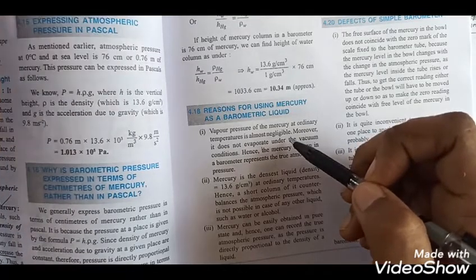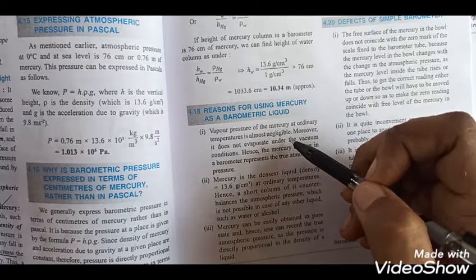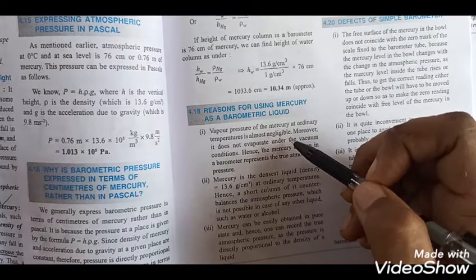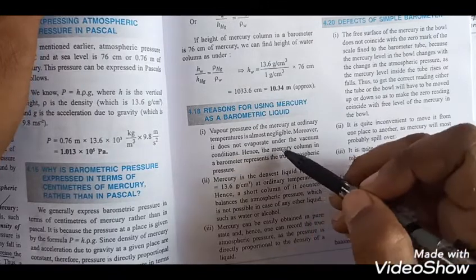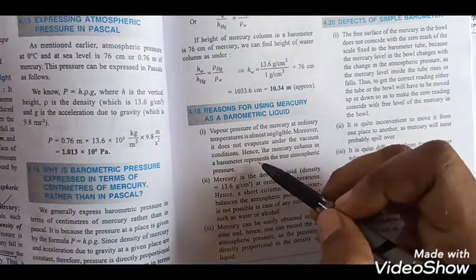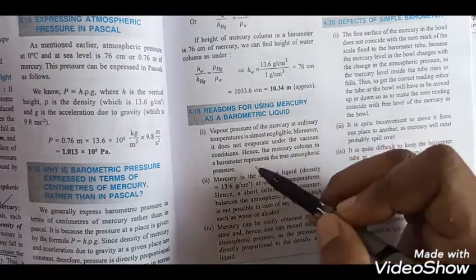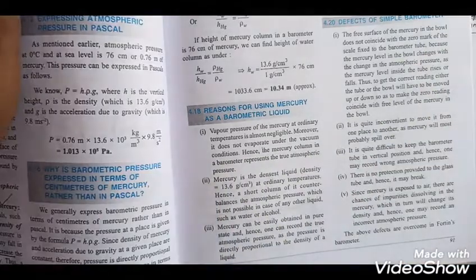Means under ordinary temperature, vapors of mercury are formed but very few, negligible, and it does not evaporate. Almost no evaporation is there under vacuum condition. Hence the mercury column in the barometer represents the true atmospheric pressure.